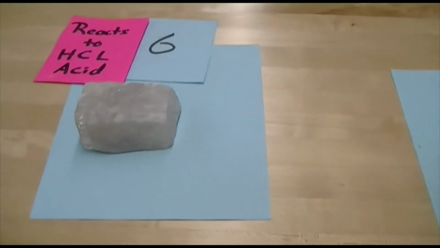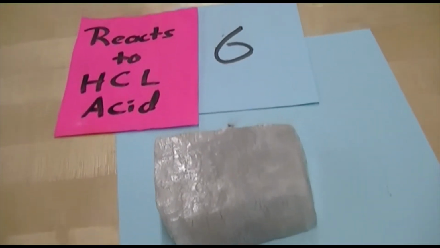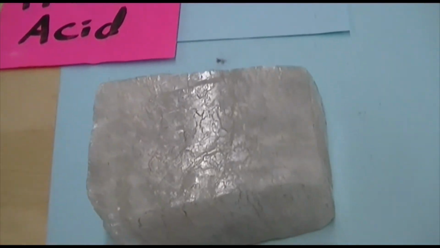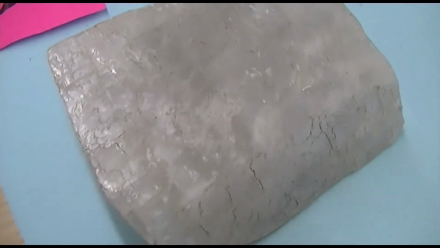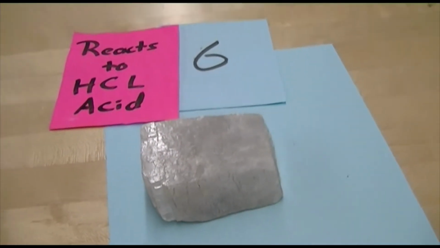Mineral number 6, three directions of cleavage not at 90 degrees, reacts to acid instantaneously. Chemical formula is CaCO3. It's a calcite-based mineral. It's very important in rock forming as far as limestone and marbles. Reacts to acid instantaneously.